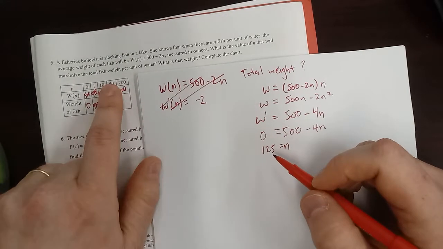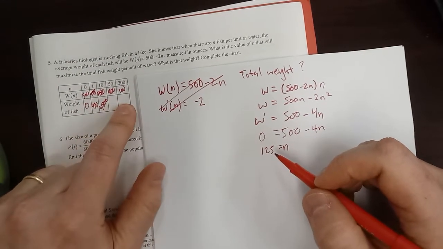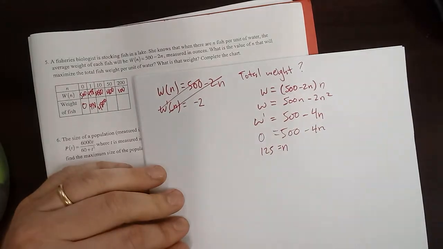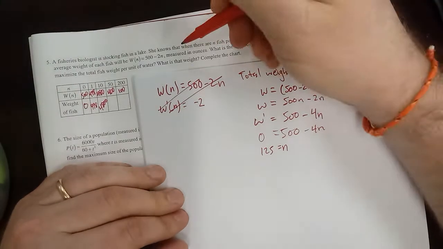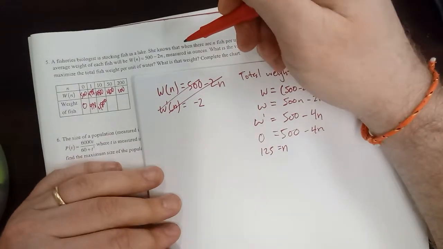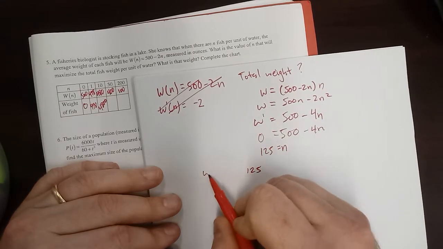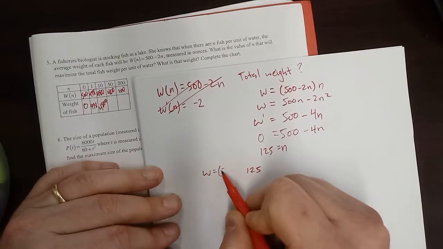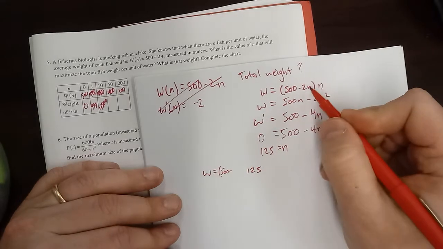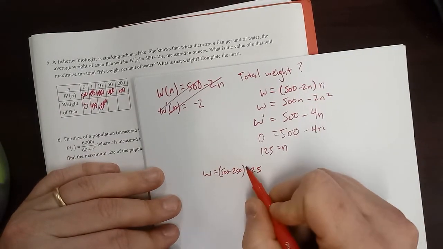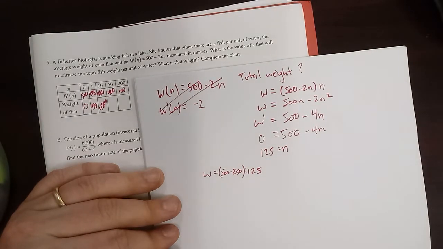So what we would see is 50 is good, and maybe 200 winds up being less than 50 or something like that for the weight of the total fish. And then it says, what is the weight of the fish? So if there are 125 fish, if we want to find the total weight, we know it's 500 minus 2n, minus 250, times the total fish, which is 125.